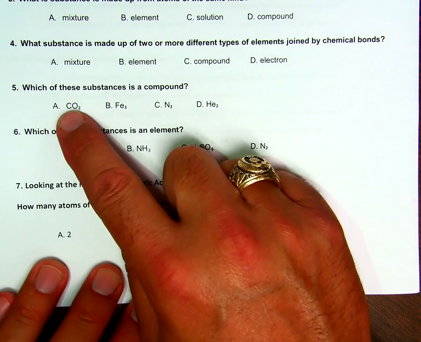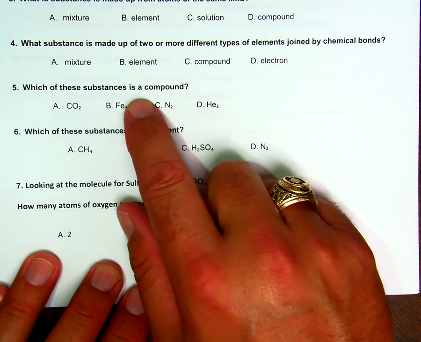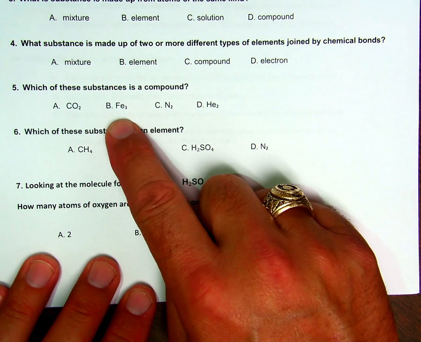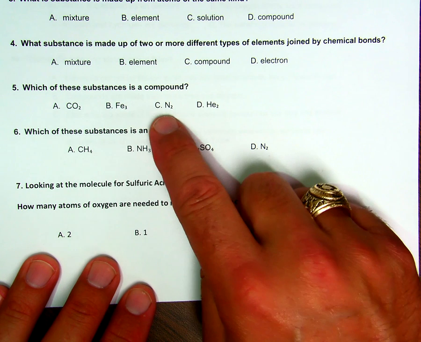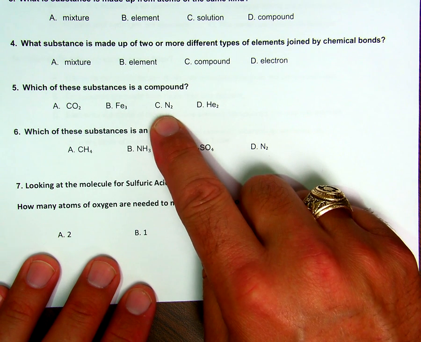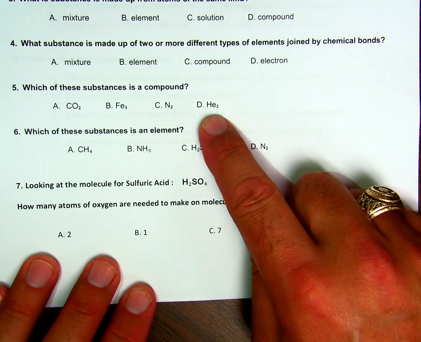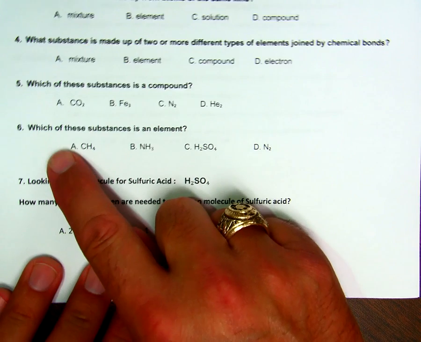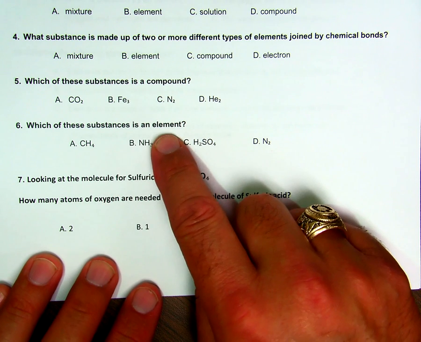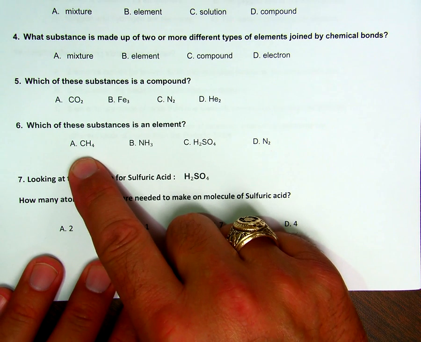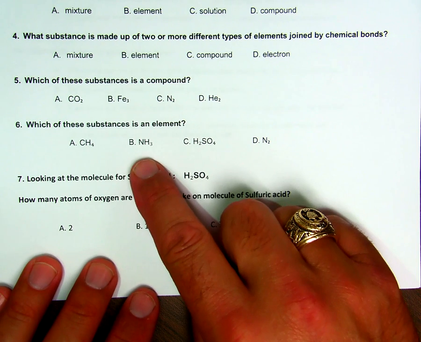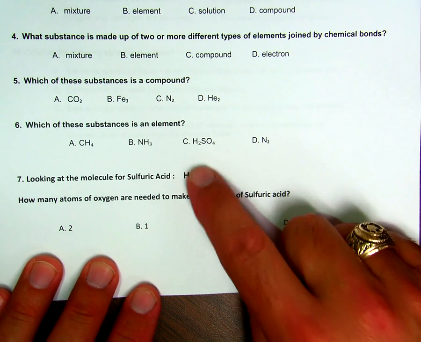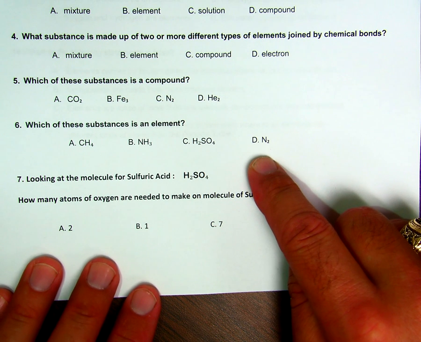Number 5, which of these substances is a compound? Is it A, CO2, B, Fe3, C, N2, or D, He2? Number 6, which of these substances is an element? Is it A, CH4, B, NH3, C, H2SO4, or D, N2?